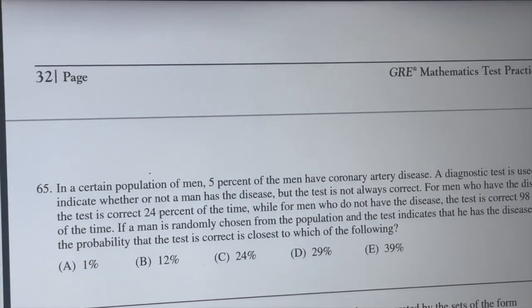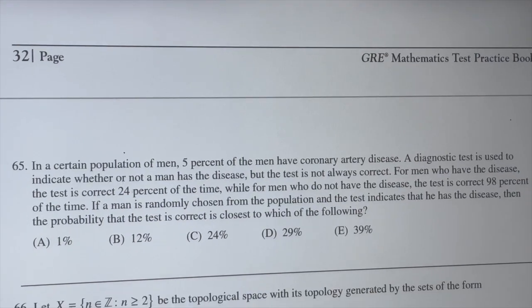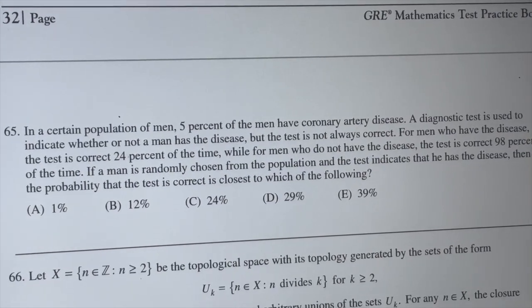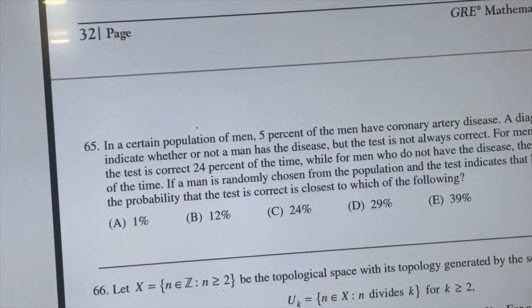So this is statistics. No, it's not. It's probability. Yeah. There's a question on this test about standard deviation.